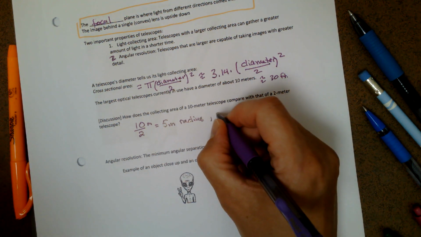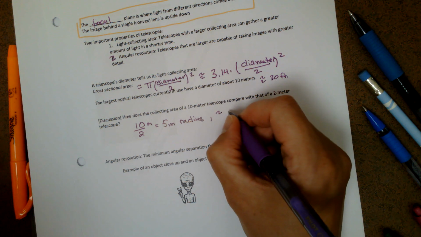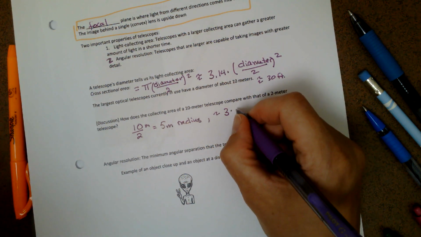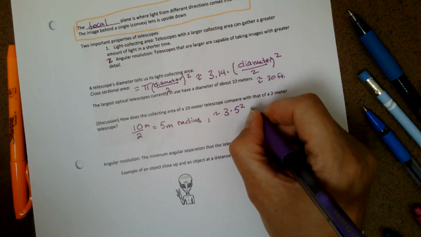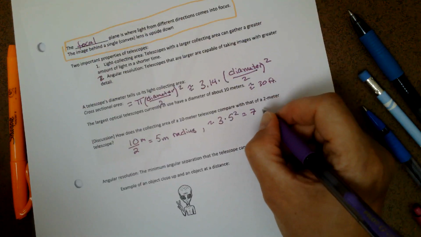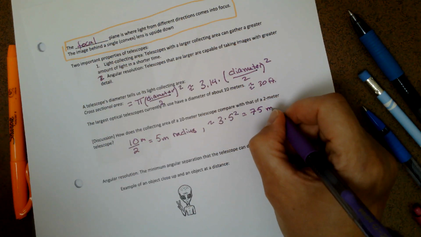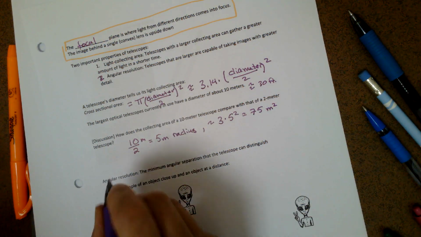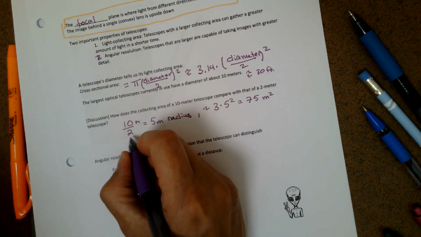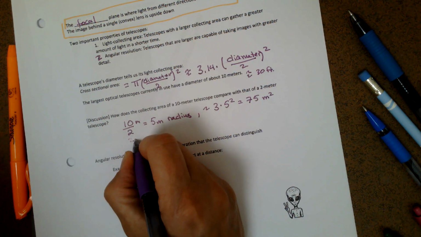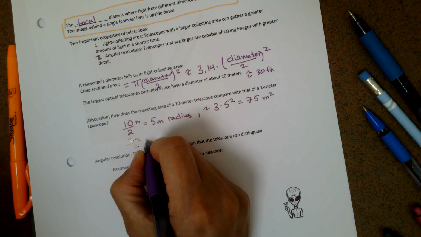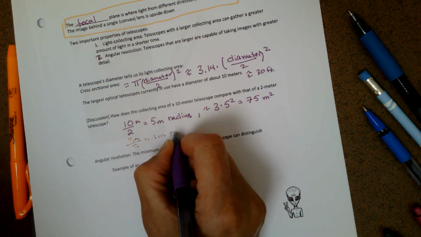So you have it to be about equal to 3 times 5 squared, in other words, 75 meters squared. Versus a 2-meter telescope would be 2 meters divided by 2, which is equal to a 1 meter radius.